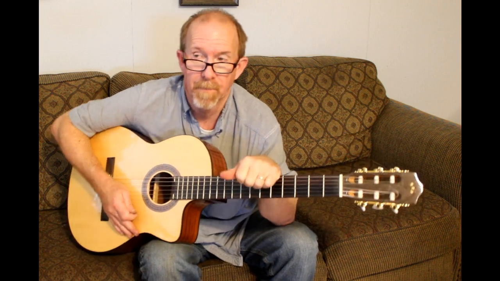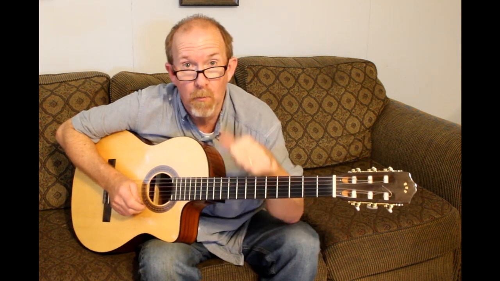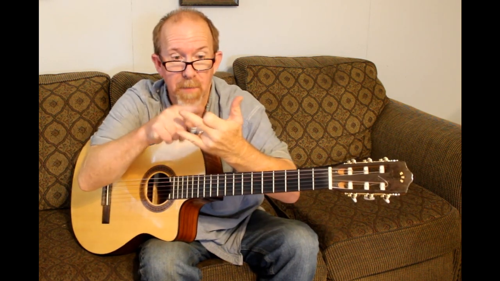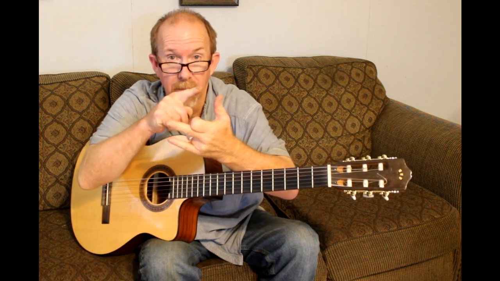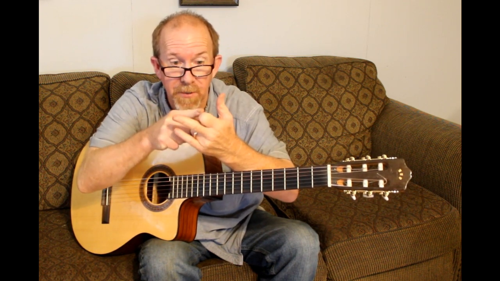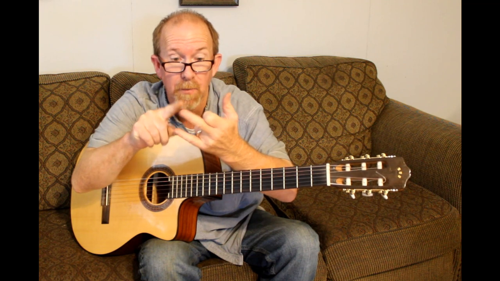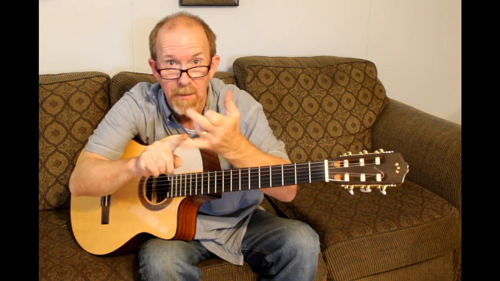Every chord, these triads at least, are made up of the 1, the 1st degree of the scale, the 3rd degree of the scale, and the 5th degree of the scale. So the 1, 3, 5. Basically you skip a note in between whatever your root is. You're going to skip this note, go to the next one, skip that note, and go to the next one.